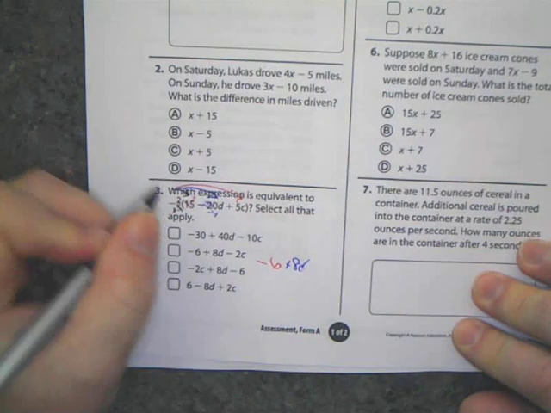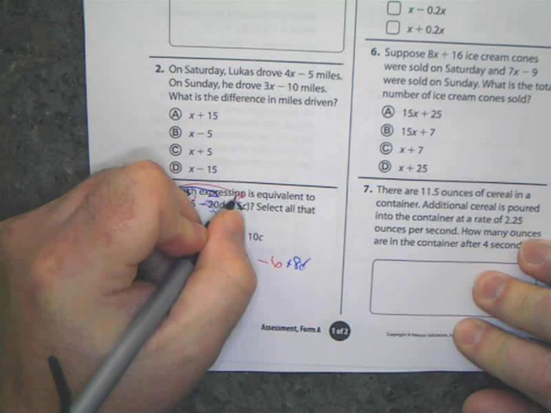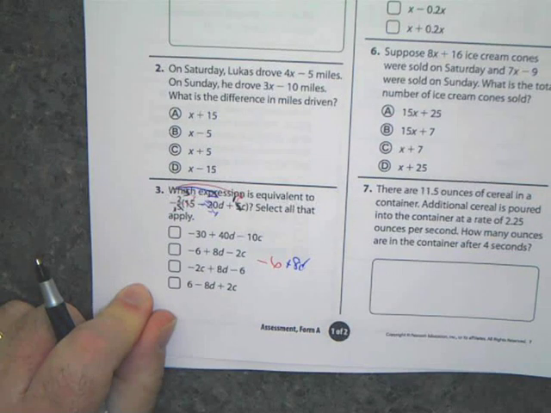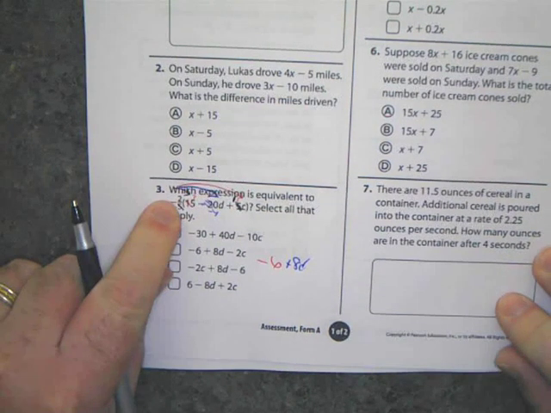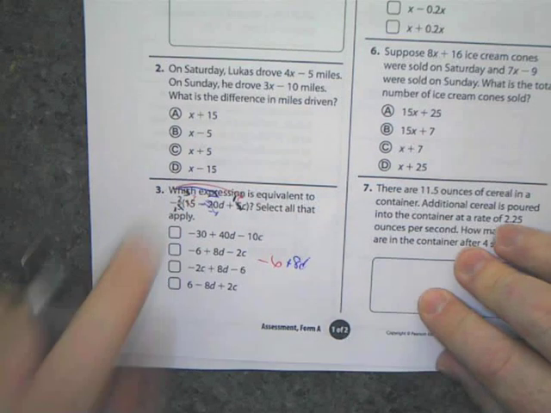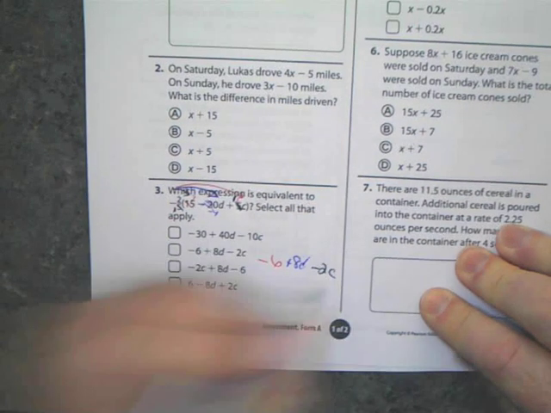My 5 divided by 5 is 1. Here's the mistake the people are going to make here. They're going to think the answer is 1. Negative 2 times a positive 1 is a minus 2c.